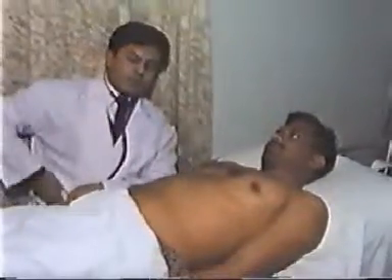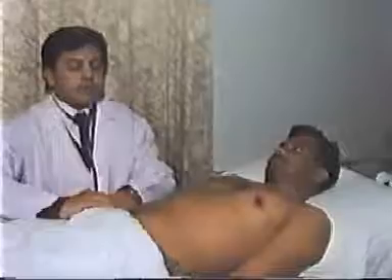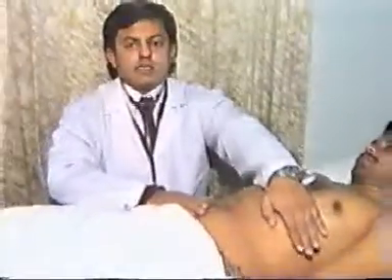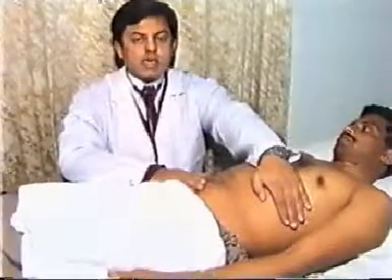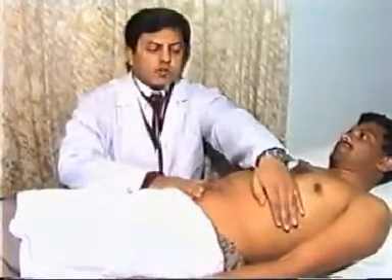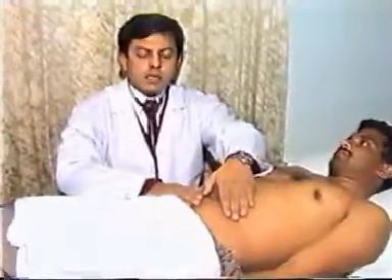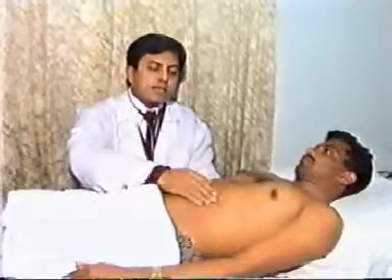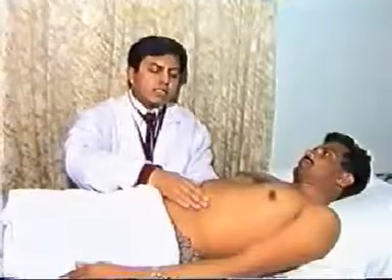Once you are finished with the liver, you come to the palpation of the spleen. The spleen is present in the left hypochondrium, and it has to be enlarged 3 times before it becomes palpable. Once it becomes palpable, it appears below the left costal margin.